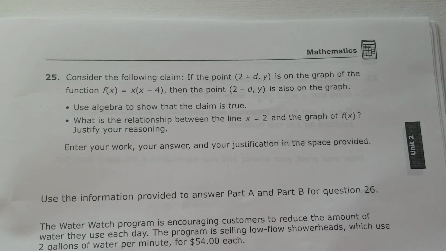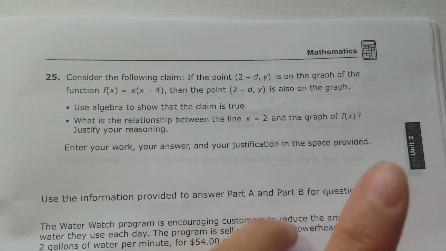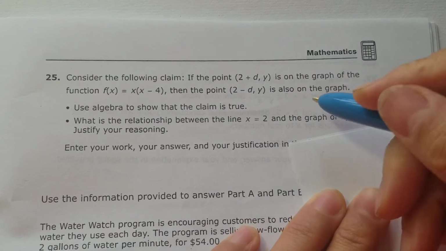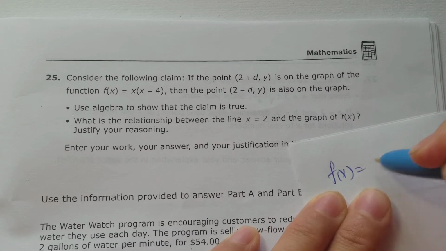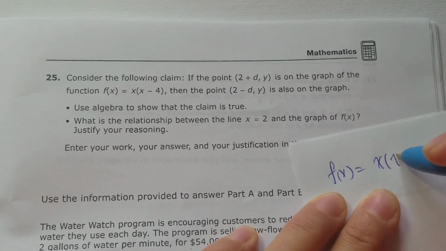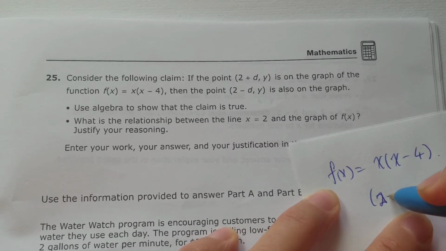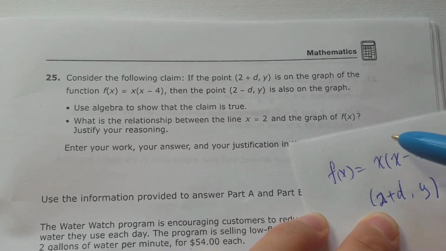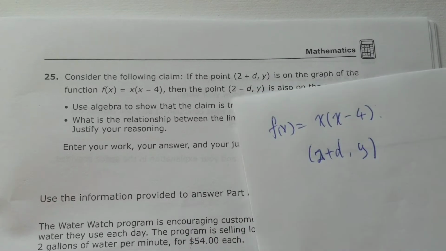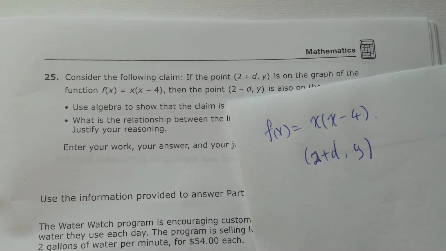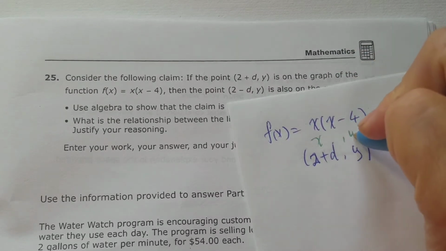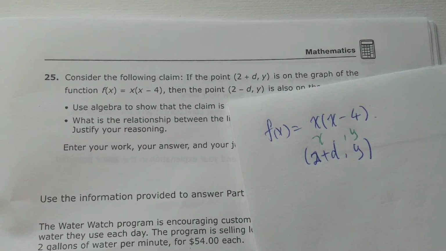Let's look at this part. First, given function f of x equals x times (x minus 4), and the question said if the point (2 plus d, y) is on the graph. Remember, the ordered pair is always (x, y), which means x is 2 plus d here.